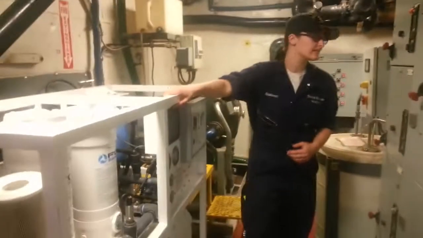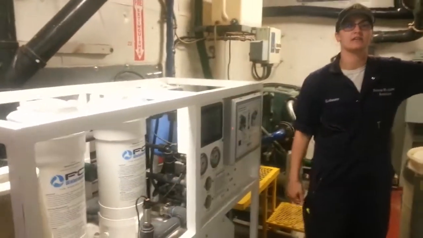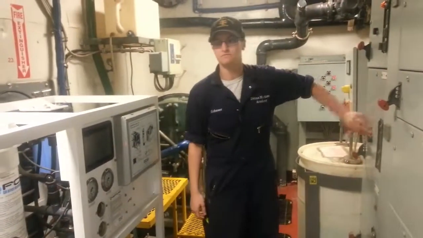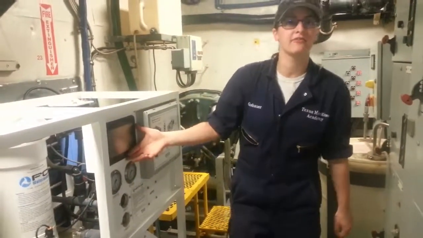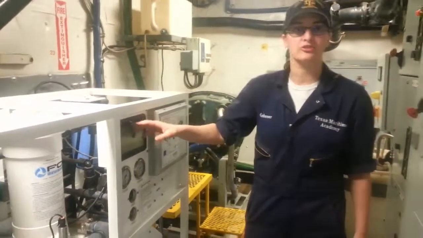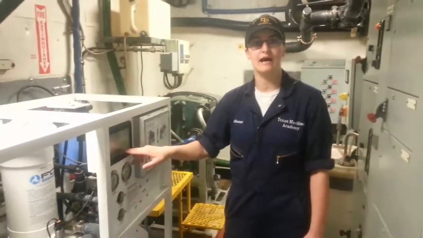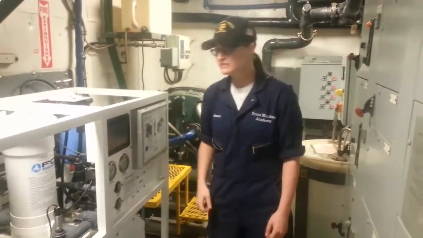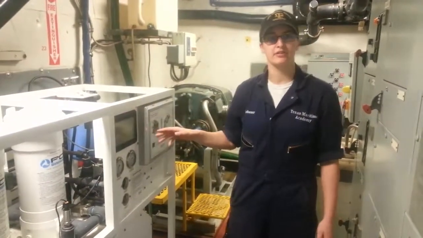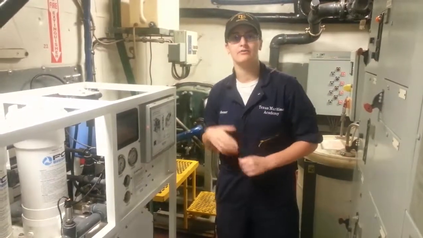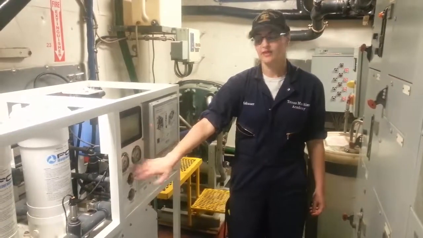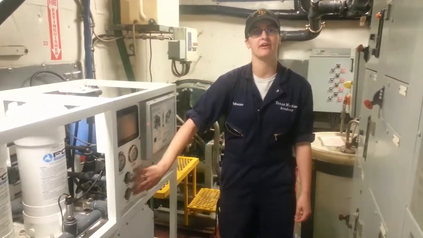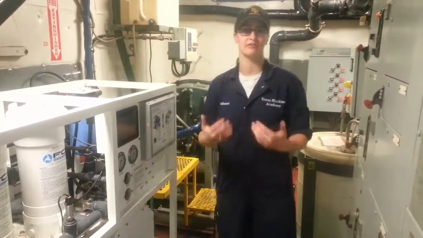To energize the RO unit, you just have to close this breaker located here. Now this front panel that you see here is the control panel for the RO unit. So when it's energized, you can hit start, you can stop it, you can tell it to back flush. It also gives you pressure readings, so you know how the equipment is operating. You also have pressure gauges and flow meters here on the front to make sure when it's running that everything is running properly.